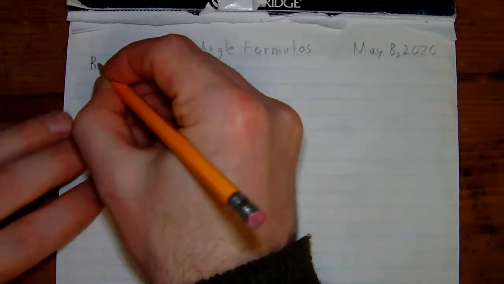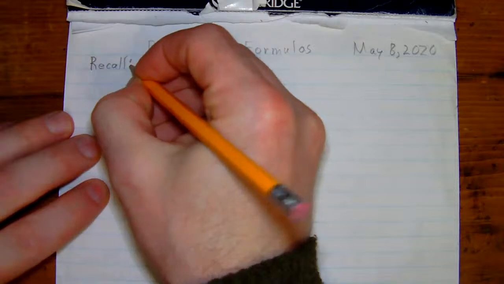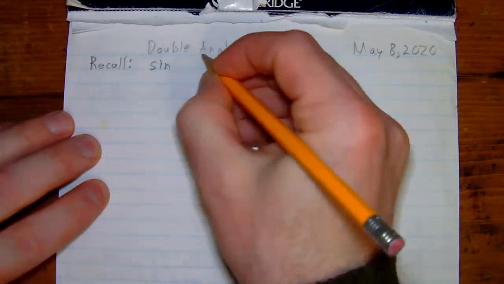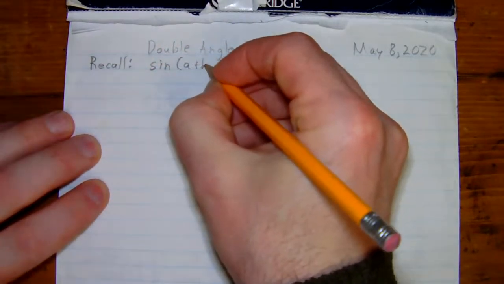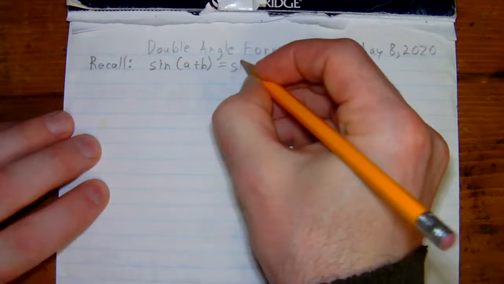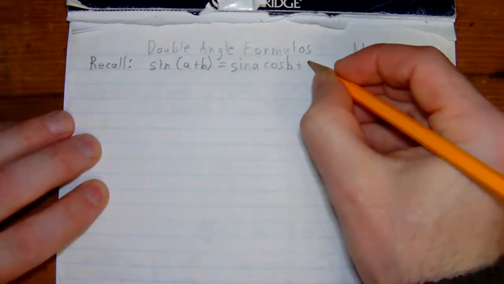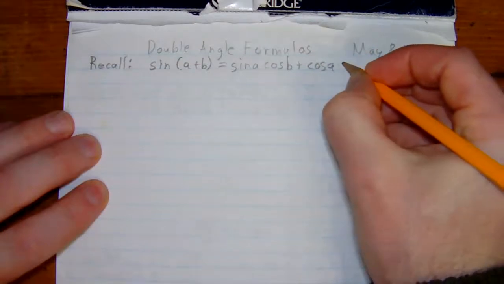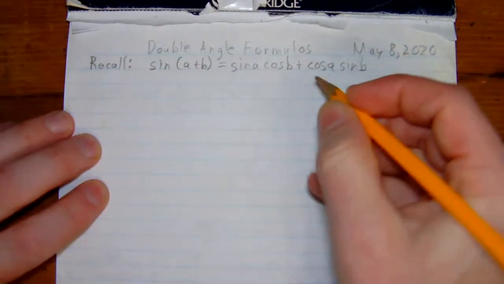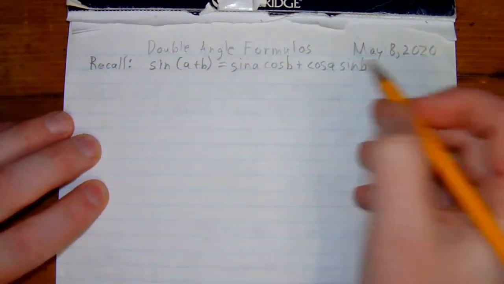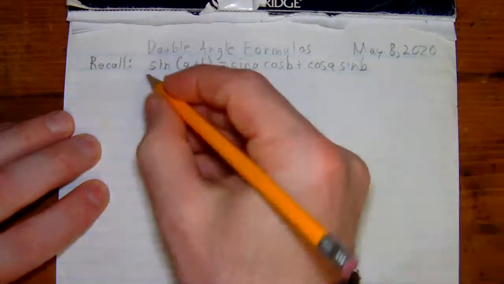As a beginning, let's recall from Monday that we have sine(A+B) = sin A cos B + cos A sin B. Of course, we might have written it the other way around, sin B cos A, same difference.